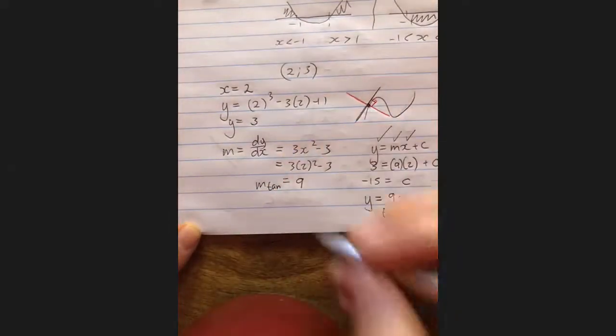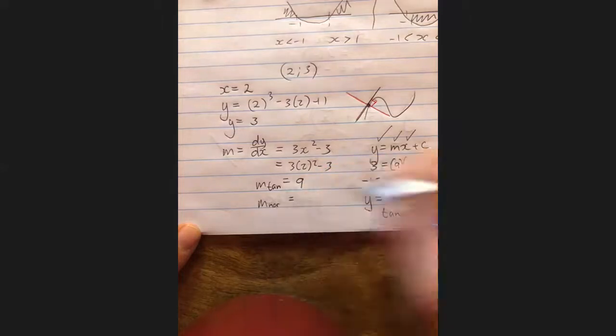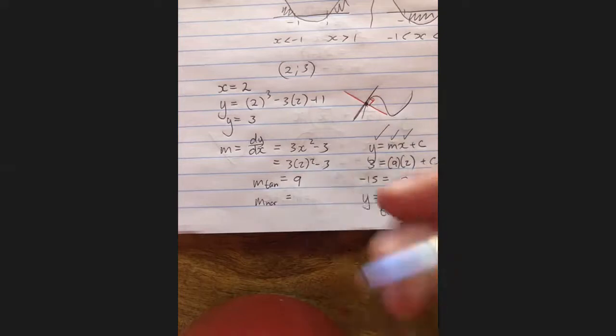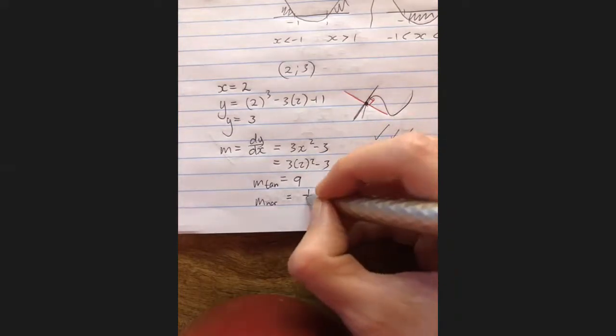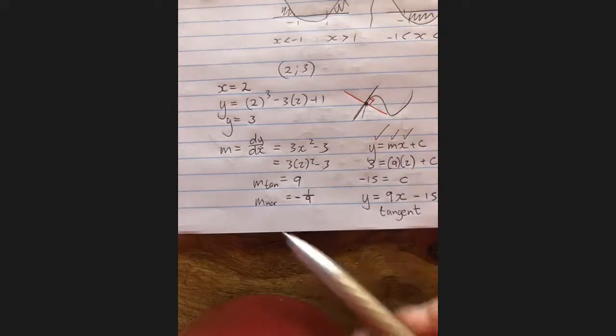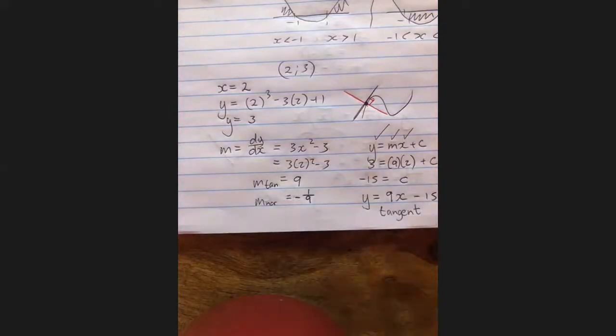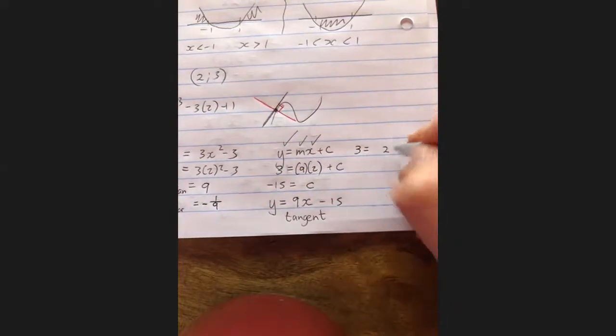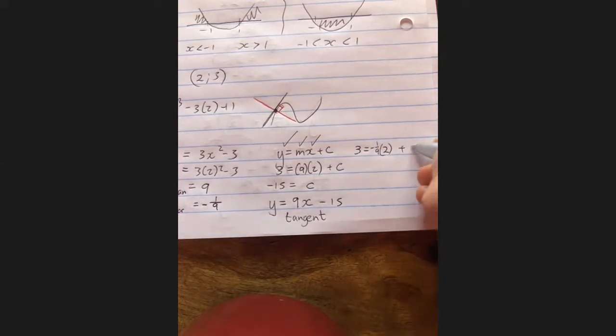If you want the gradient of the normal, remember the sketch? Tangent, normal. If I just flip it around, because they are perpendicular, and change my sign, then I have the gradient of my normal. So if I want the equation of my normal, I stick to this rule: sub in the same x, same y. So I'm going to sub in my same y and my same x, but check, my gradient is going to be -1/9, plus c. And that's the only difference between tangent and normal.